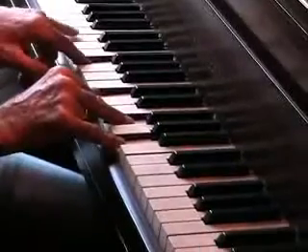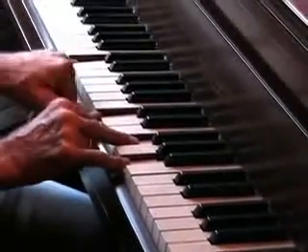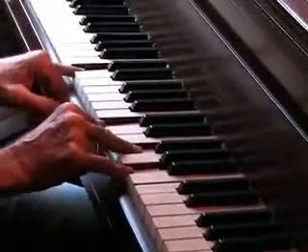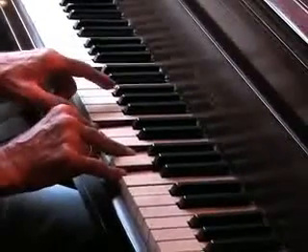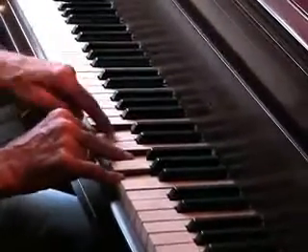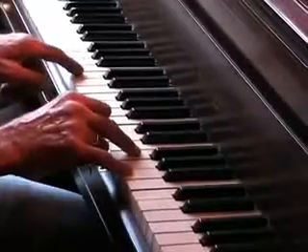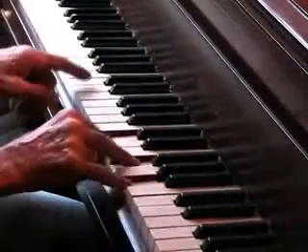I don't have to go to here because this note is in this chord. Remember, you can play any bass note of a chord that's in the chord. So I could play this bass note for this chord. I could play this one.